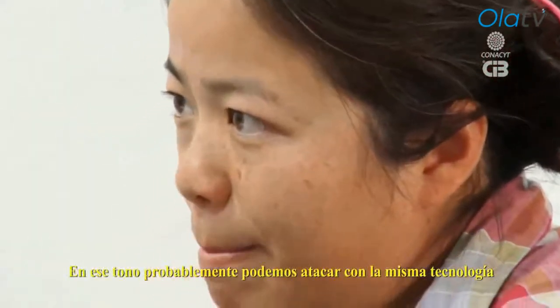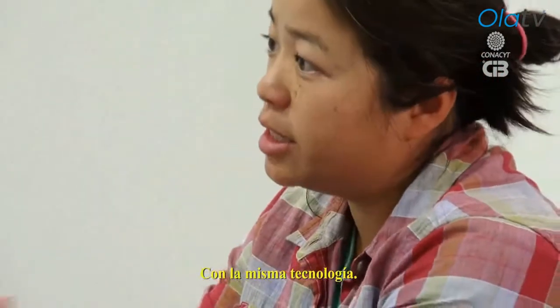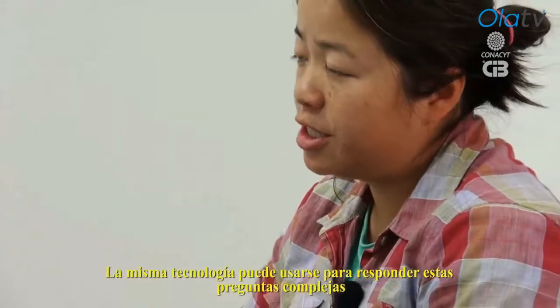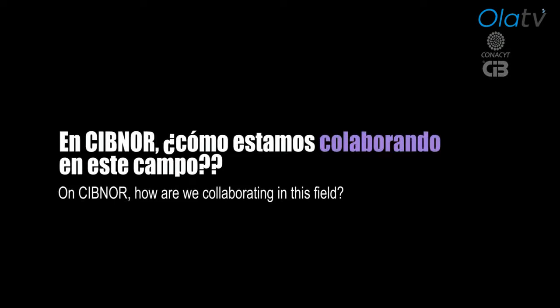And at that level, probably we can attack it with the same technologies. The same technologies can be used to study these very complex questions.